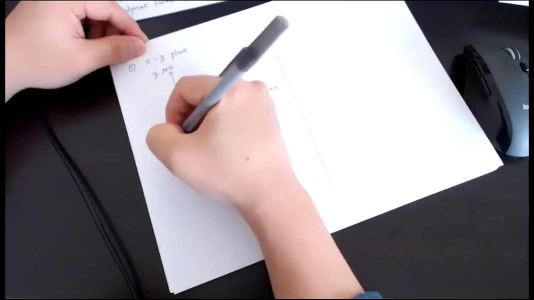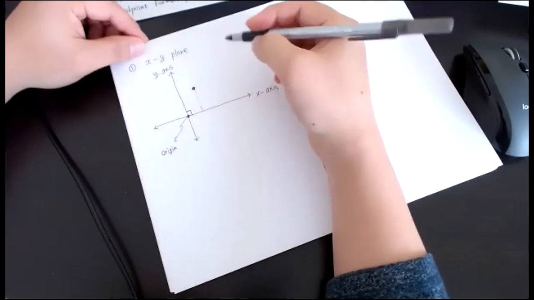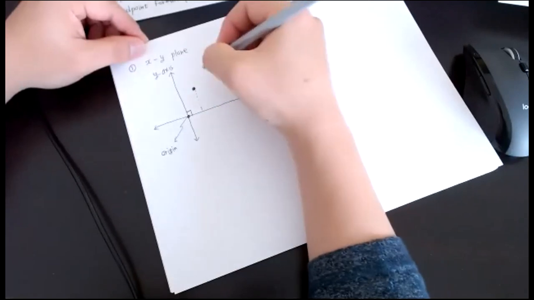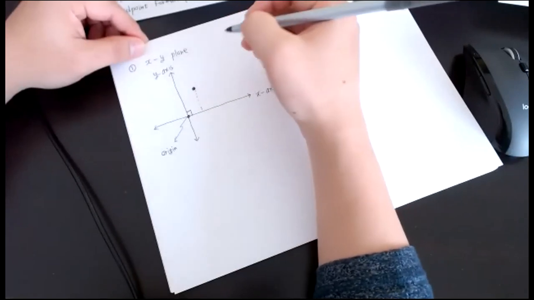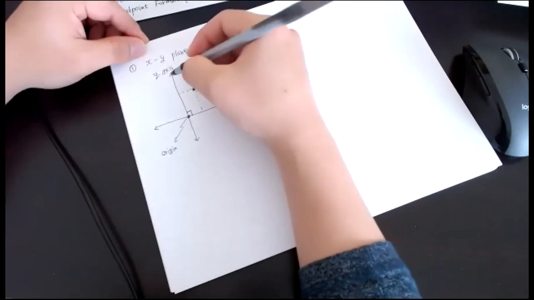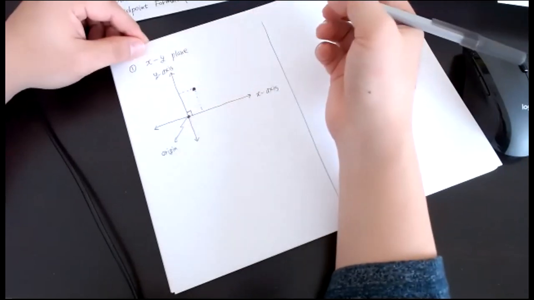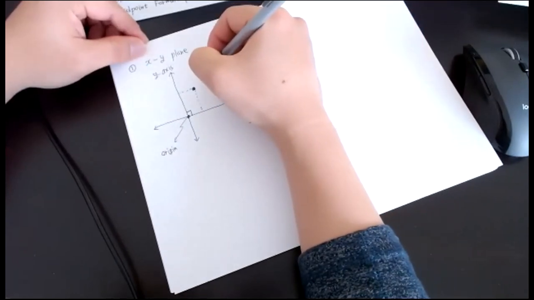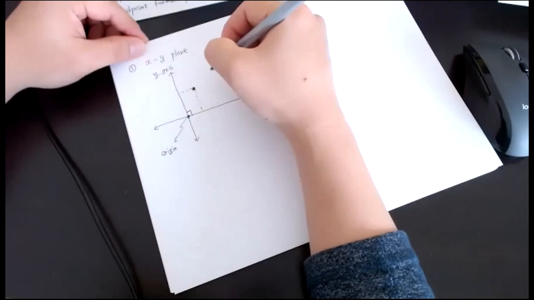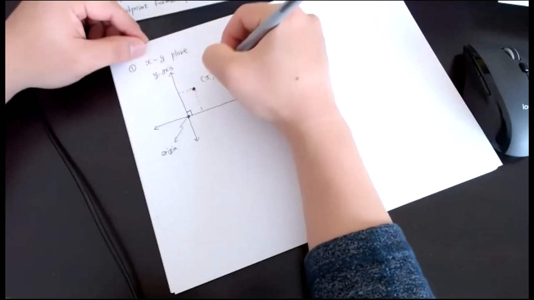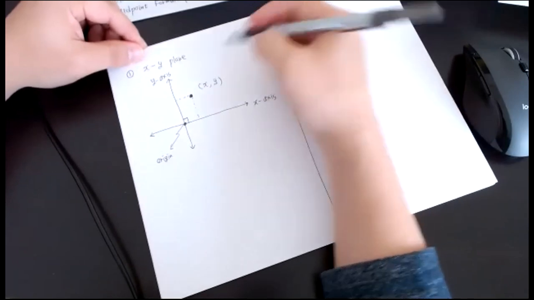The coordinate of that point on the x-axis is called the x-coordinate, and the coordinate of that point on the y-axis is called the y-coordinate. And we denote the x-coordinate, y-coordinate of this point like this: x comma y. Maybe here is a 1 and this is maybe 3.